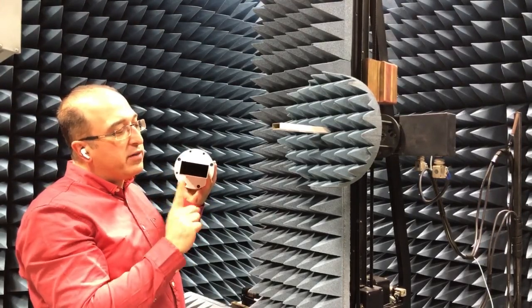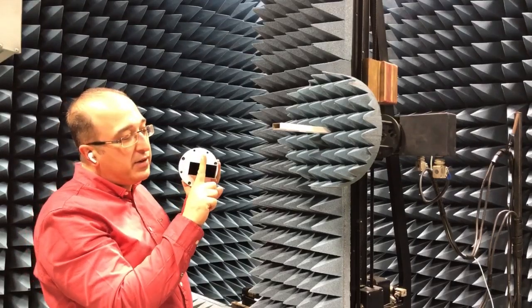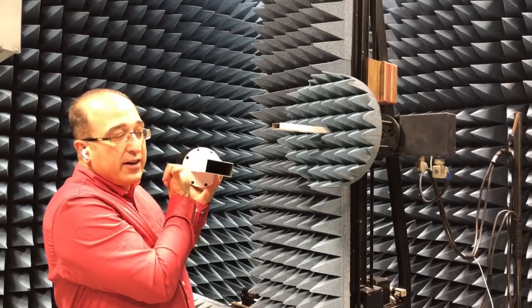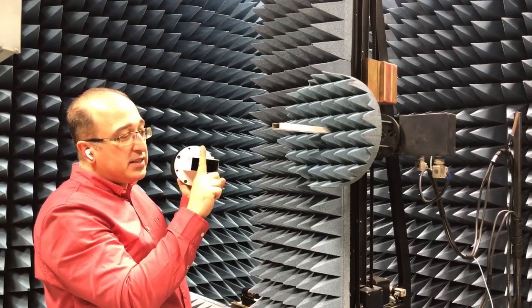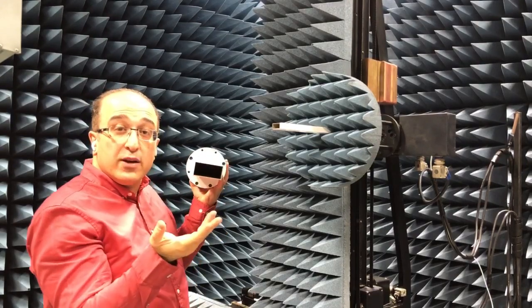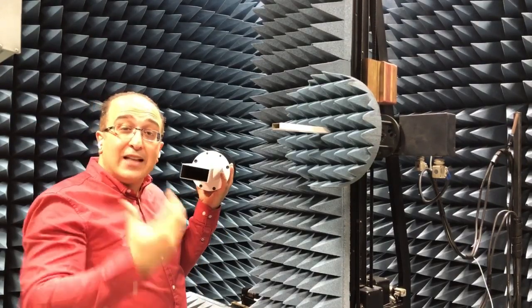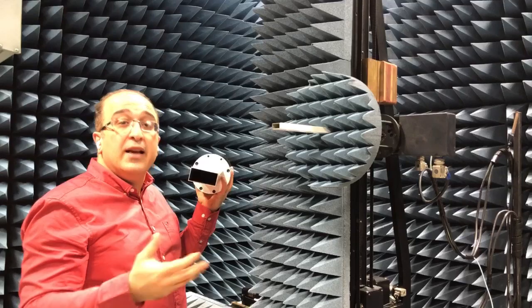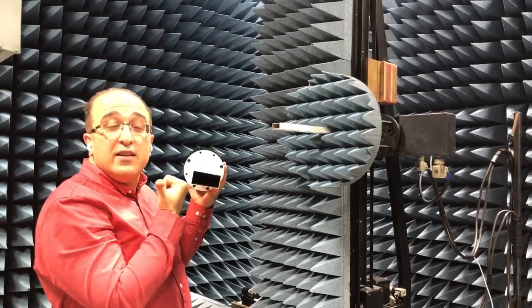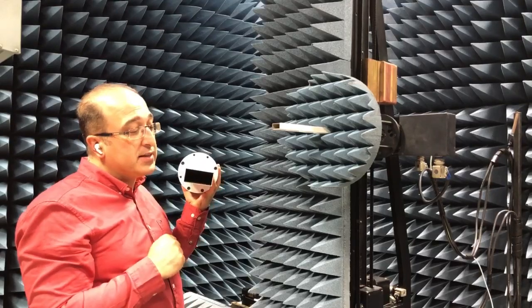But for one thing, remember, your electric field is perpendicular to the direction of propagation. So this is your electric field. This is the direction of propagation. Therefore, the electric field is perpendicular, and that's why we call it transverse electric. That means the electric field is perpendicular to the direction of propagation, transverse electric.